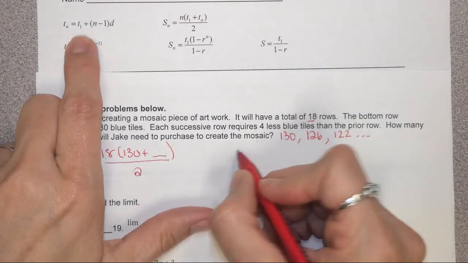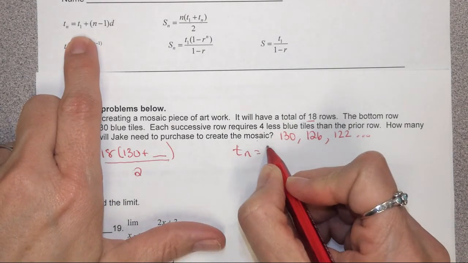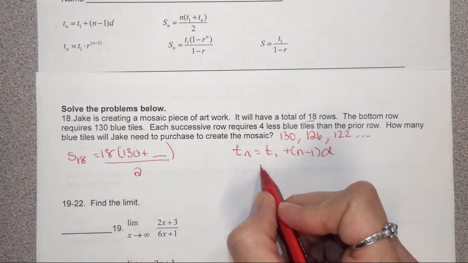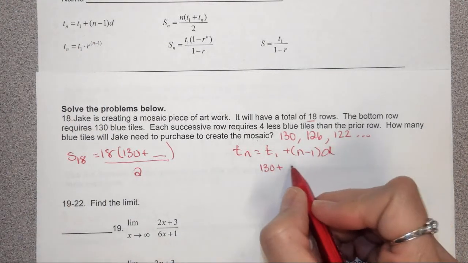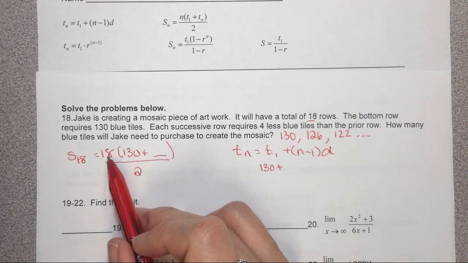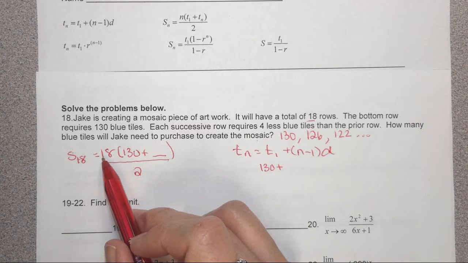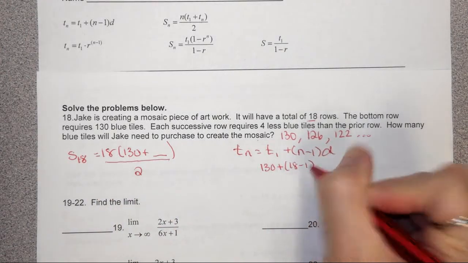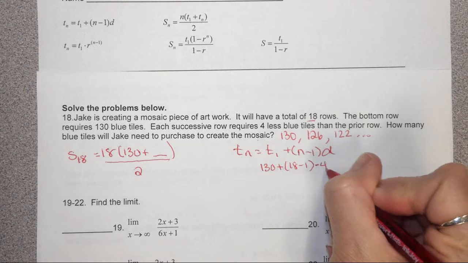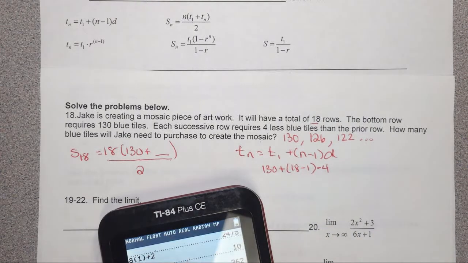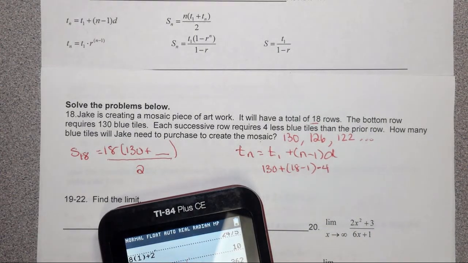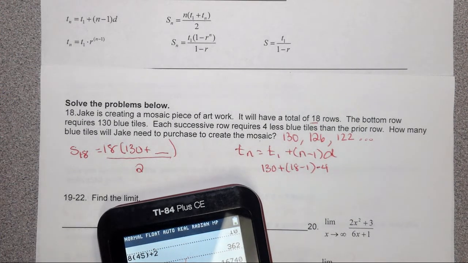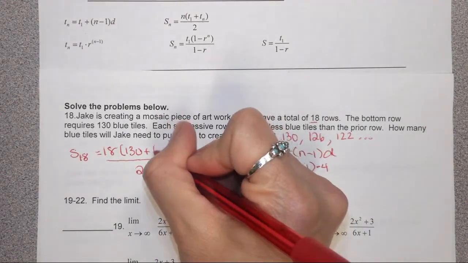Because it's arithmetic, I'm going to use this equation right here. Okay, my first term is 130. My n is 18. That's my last term, that's my last row. And my common difference was times -4. Okay, so we got 130 plus 18 minus 1 times -4. So my last term is 62.